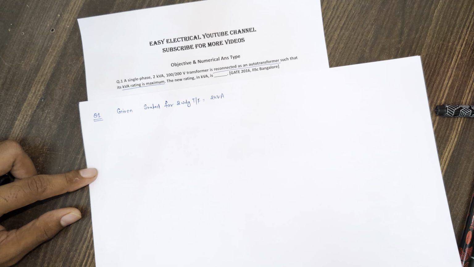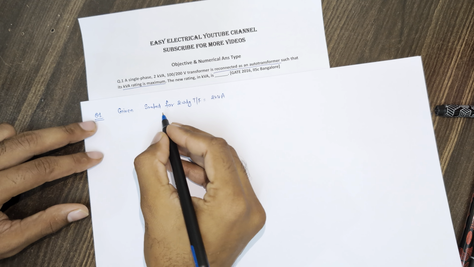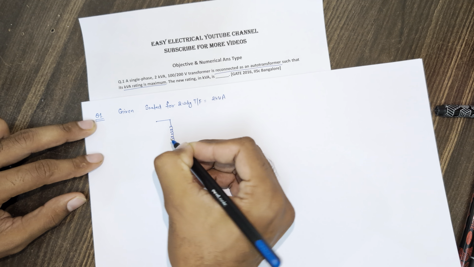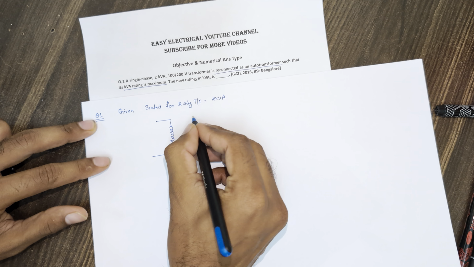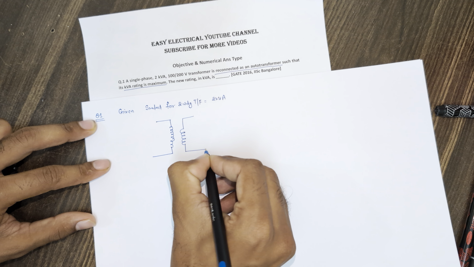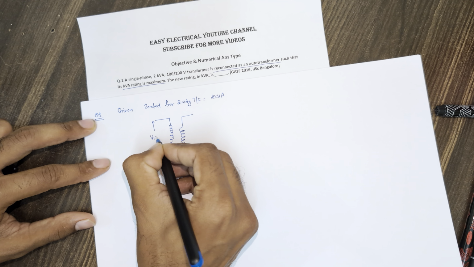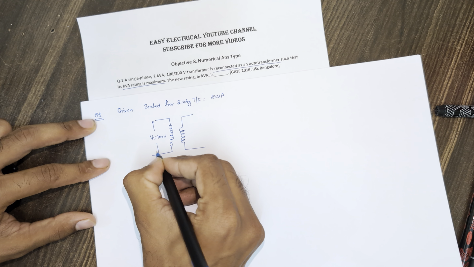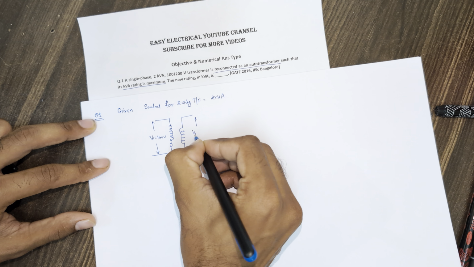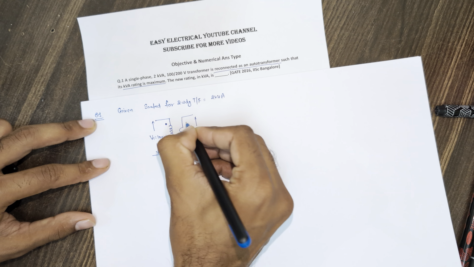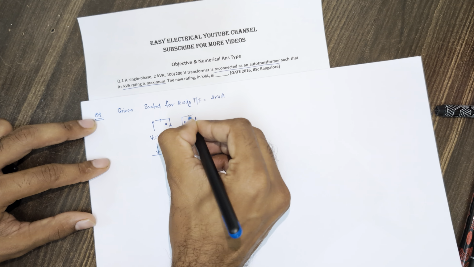Now let me draw a two winding transformer like this. This is our V1, that is our 100 volt, and this is our V2, that is 200 volt. This is our dot polarity, current entering, current getting out.